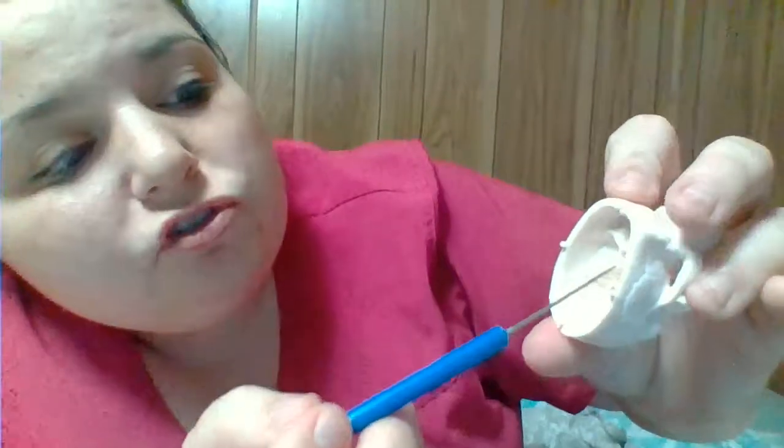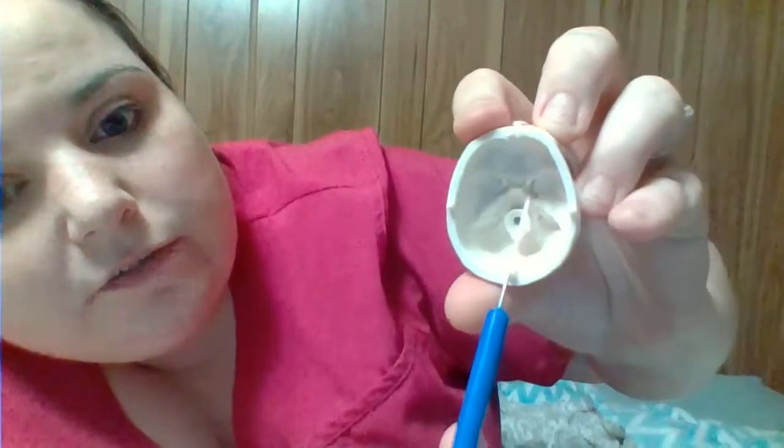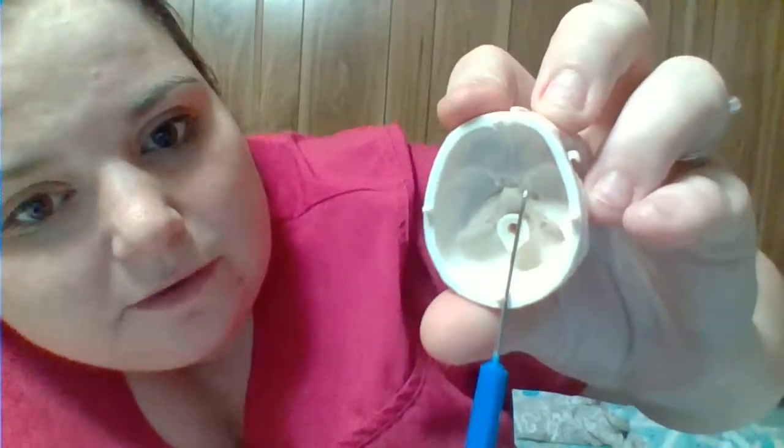The greater and lesser wing of the sphenoid bone. Let's see, right here. That is the greater and lesser. The foramen ovale is right here. I don't know if you can see it. Right there. The foramen lacerum is right here. Just 2 holes under the sphenoid.